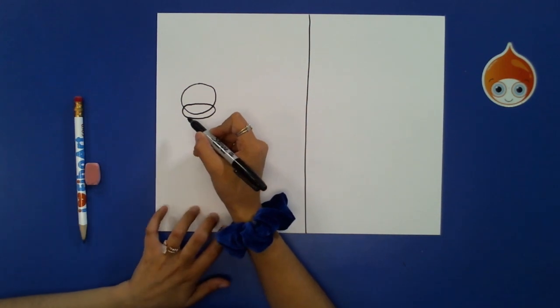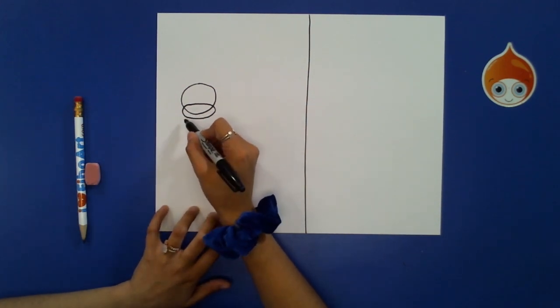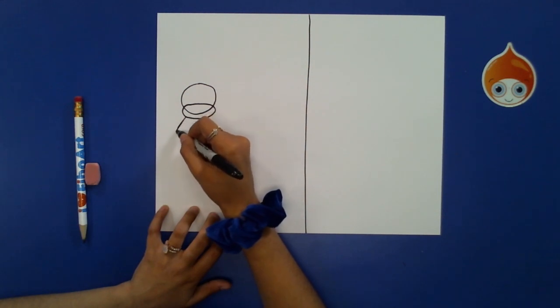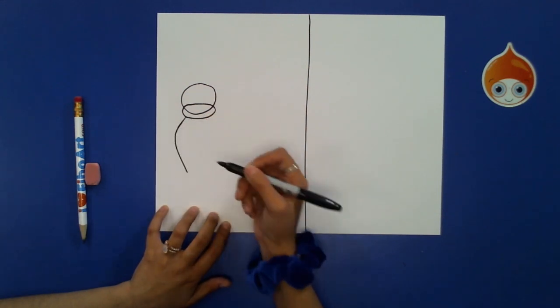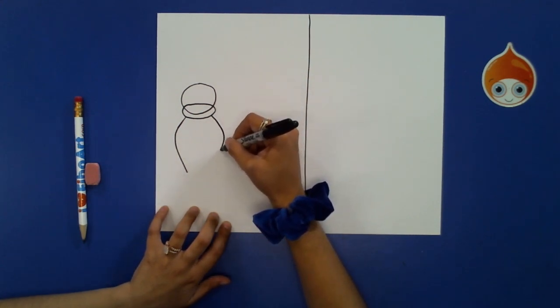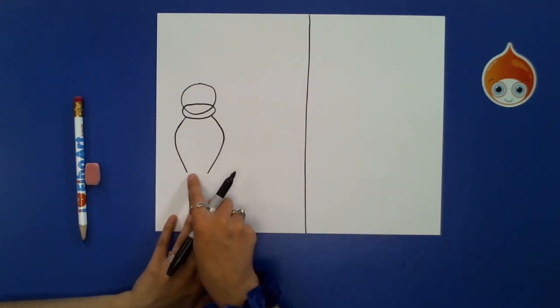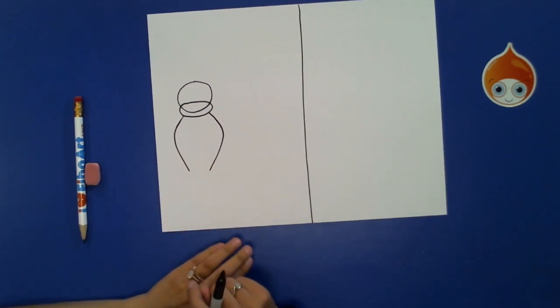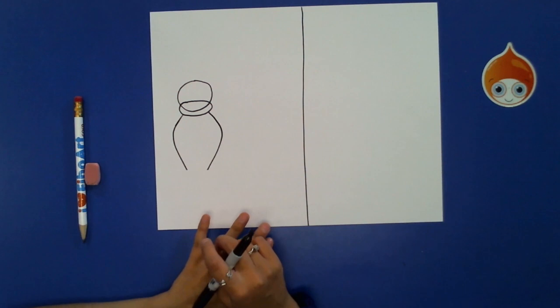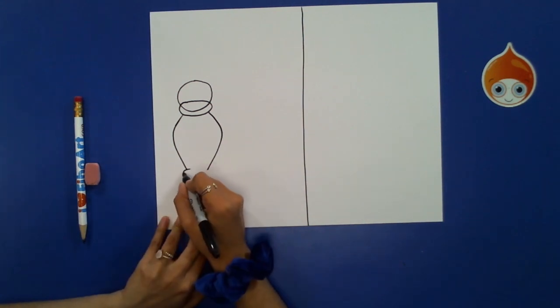Now once I have that oval, I'm going to draw the body. So I'm going to come underneath the oval, and I'm going to draw a curved line out, and then bring it back down. And do the same thing on the right. Curved line out, and bring it back down. We don't want them to meet in the middle. This is going to be for the front legs, the front of the body.